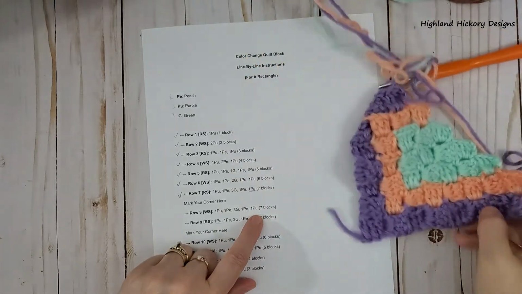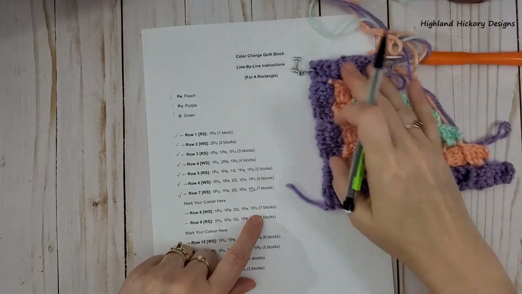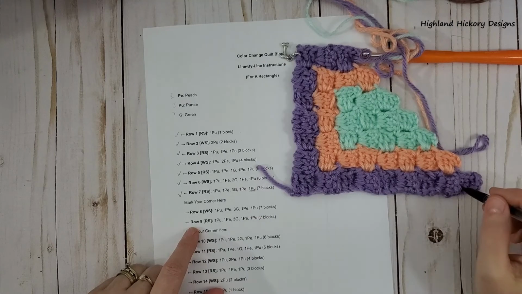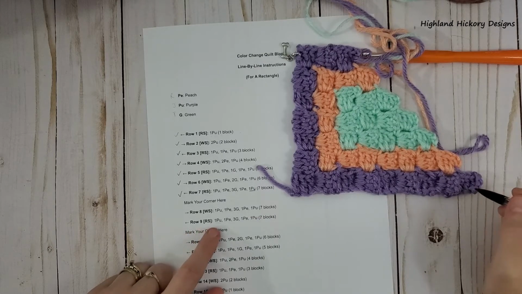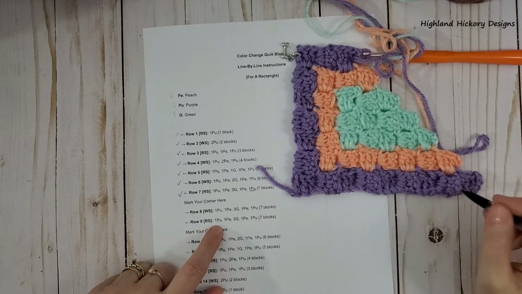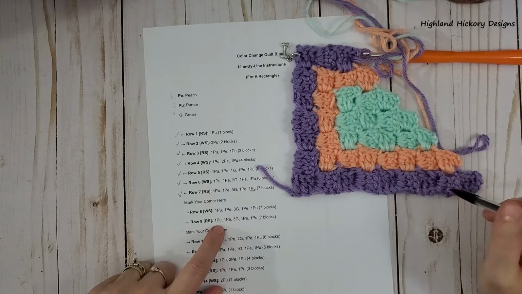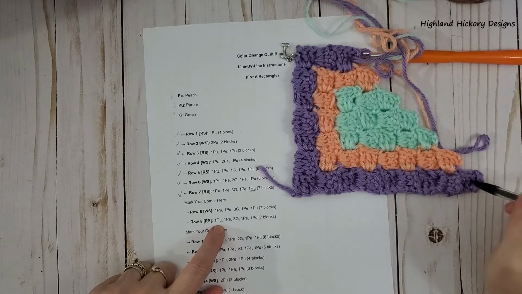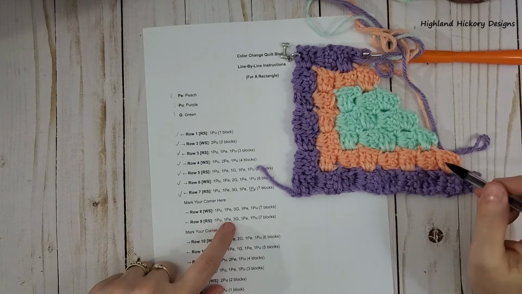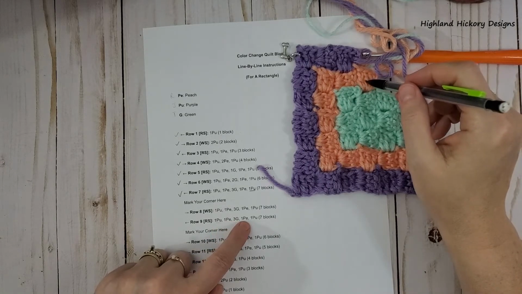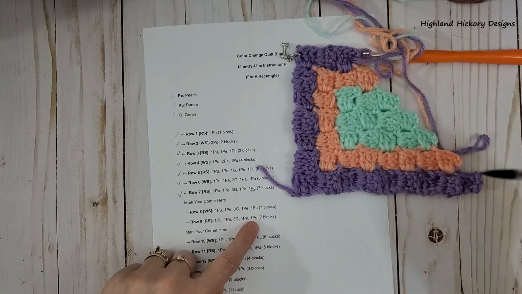So for row 9, flip it back over. Row 9, we would start down here. So we would increase, because this is the side without the stitch marker. That's the corner. We haven't reached the corner yet on this side. So we increase to get 1 purple, 1 peach, 1, 2, 3 green, 1 peach, and 1 purple for 7 blocks.